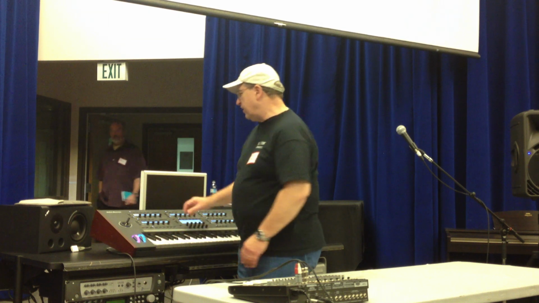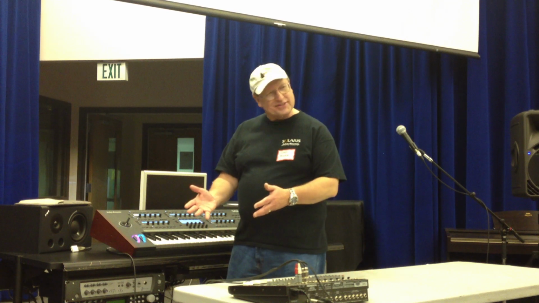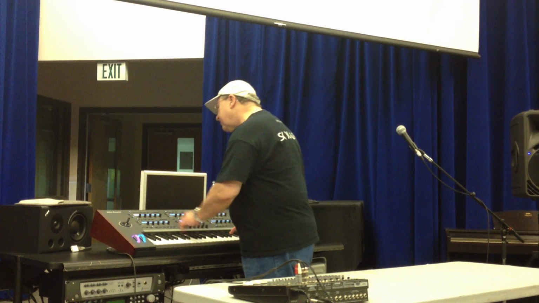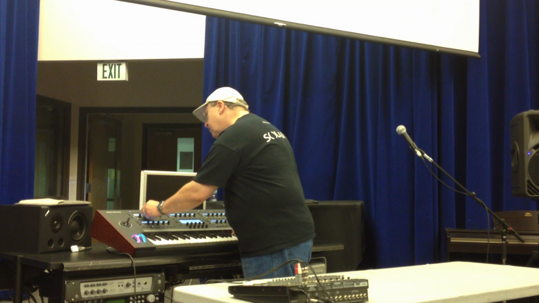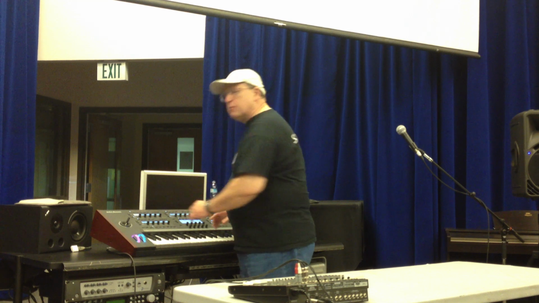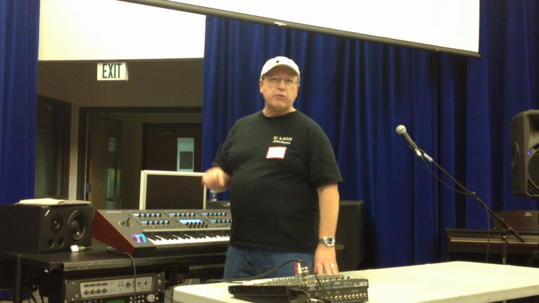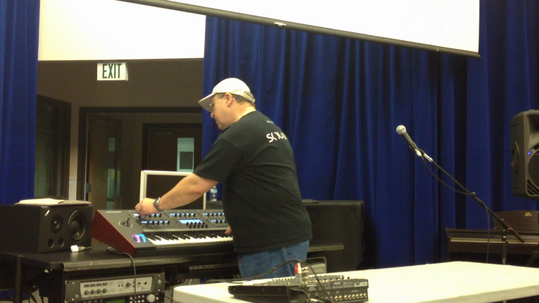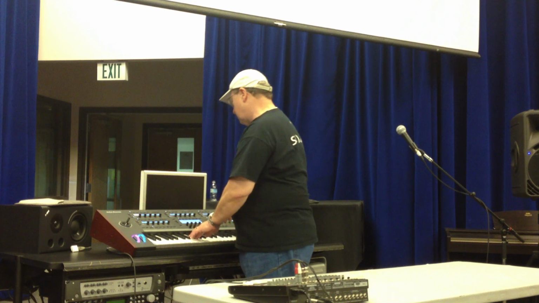Then there's Prophet VS wave shapes. Well, being involved with the Prophet VS and having access to the original wave shapes, I ported those in here as well. And then there's a Mini-Moog. Creamware is known for its Mini-Max, which is a Mini-Moog emulation, so we put those wave shapes in here as well. And then there's a sample playback.